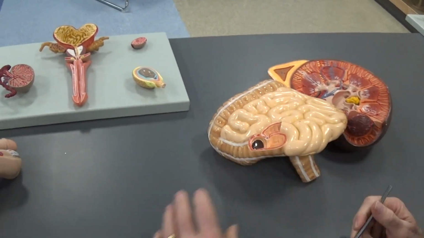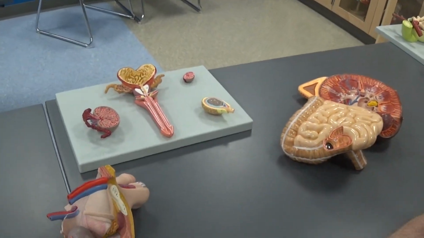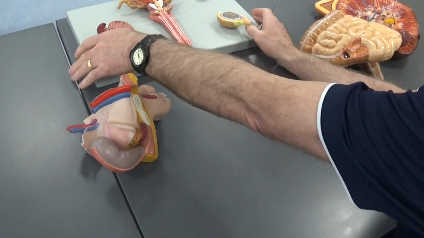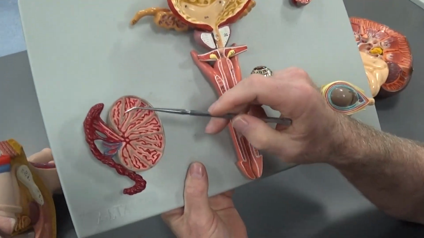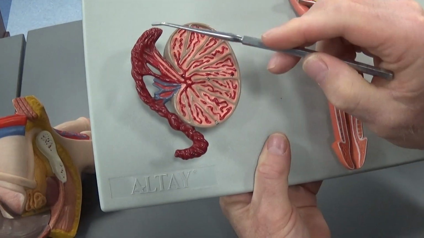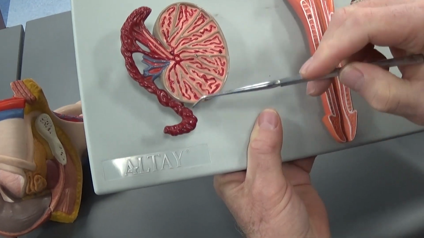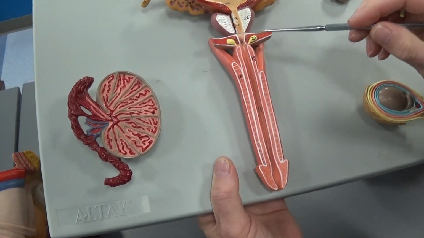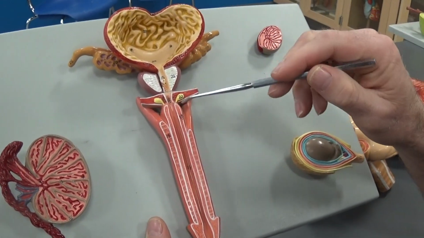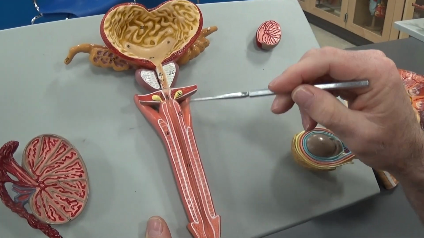Okay, let's move over now to the reproductive system, male reproductive system. We'll use this model just as a quick reference. We can see, of course, the testicle here. This particular piece here is the epididymis. Okay. We come over here to the actual penis here. We can see a couple of distinctions we need to make here.